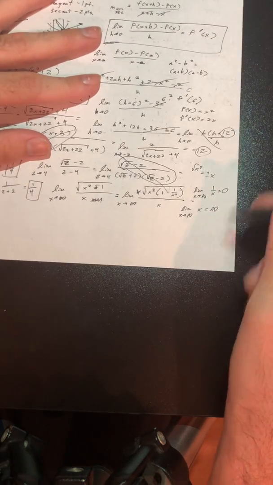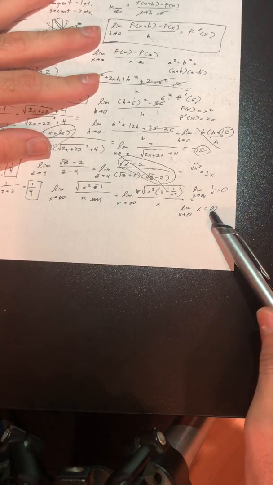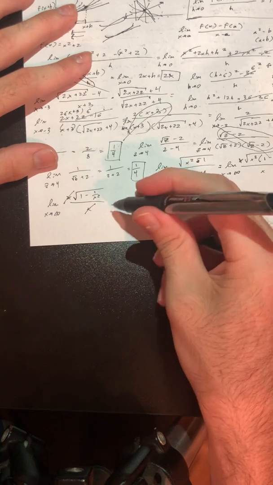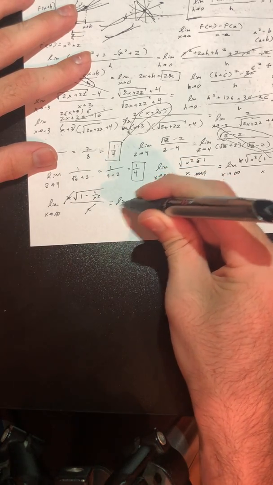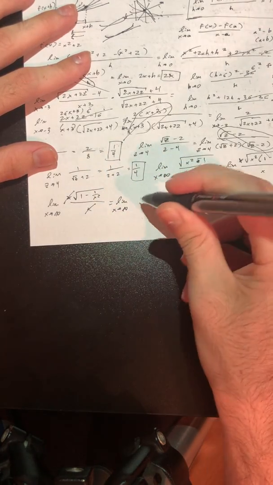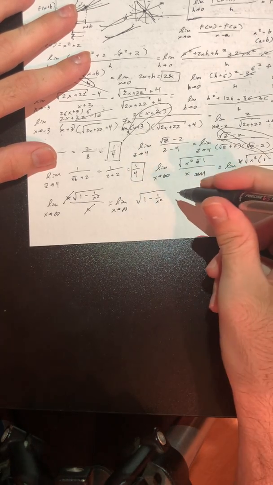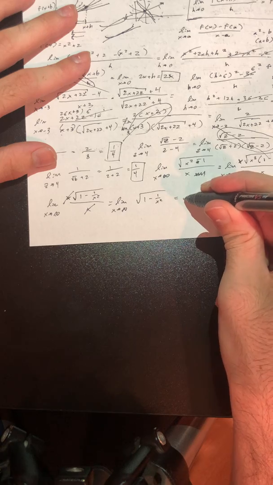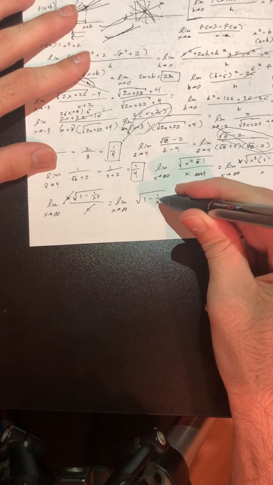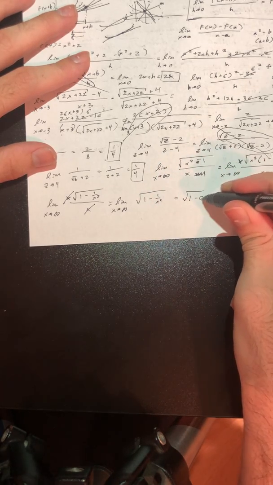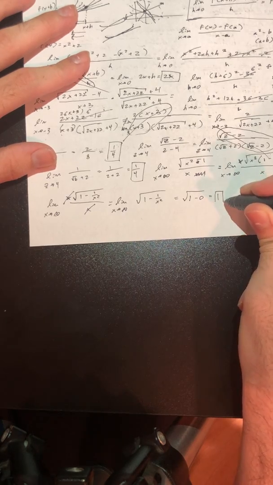So this is much easier to deal with than this. So again, look at the limit as x approaches infinity of the square root of 1 minus 1 over x squared, which is equal to the square root of 1 minus 1 over infinity, which is 1 minus 0, which is equal to 1.